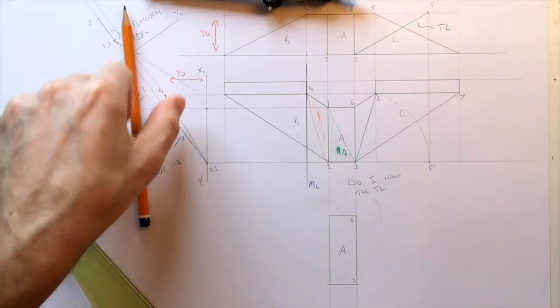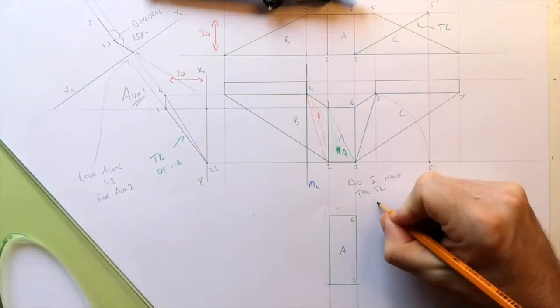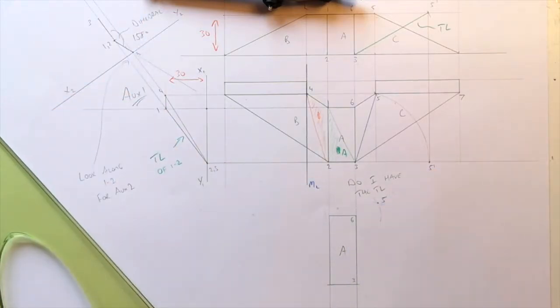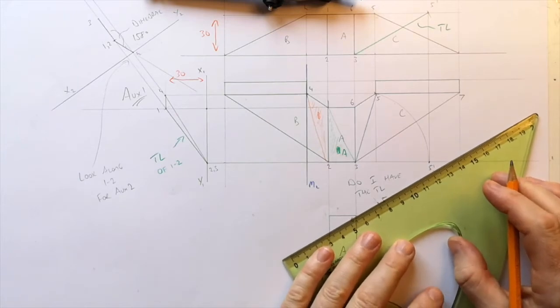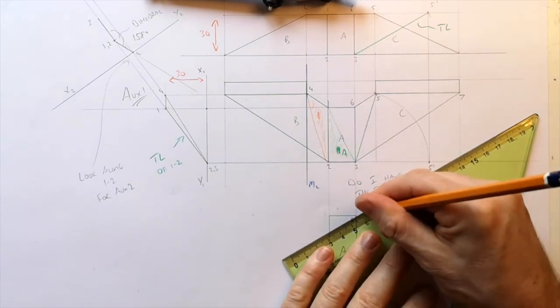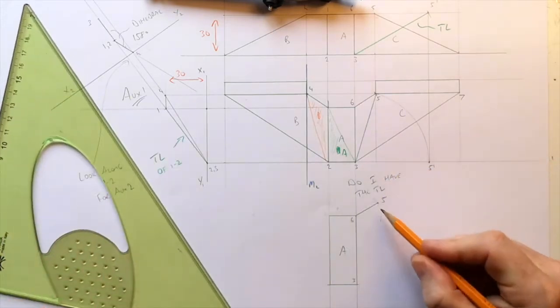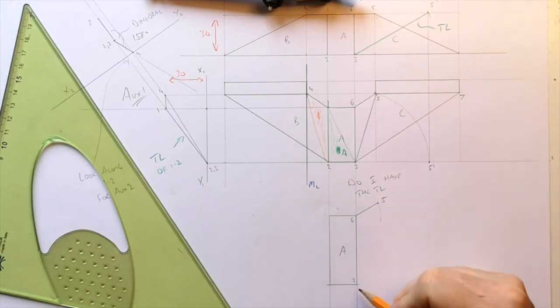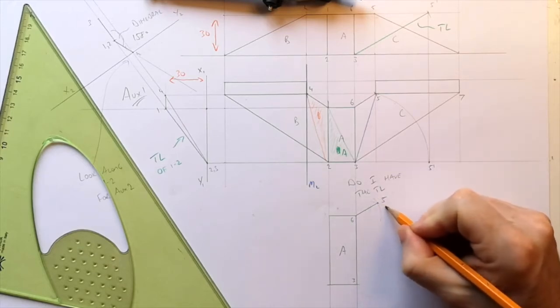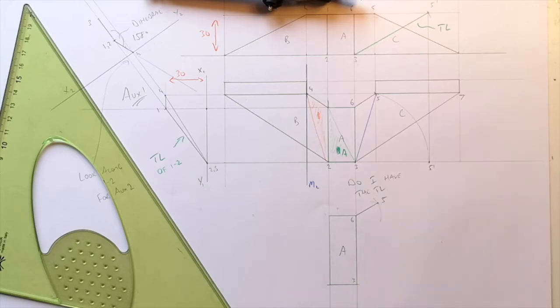There we go. And now I know where 5 is. Okay, so that is how you solve this one. And this is probably something we haven't done as much, but you can see how it builds on everything we've done before. The true length from 6 to 5 is on this curve. The true length from 3 to 5 is on this curve, and that's where they intersect.